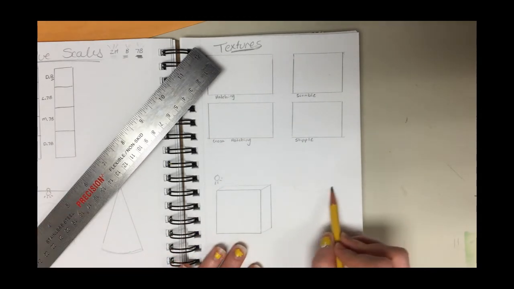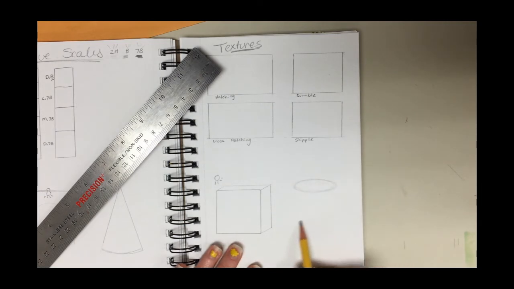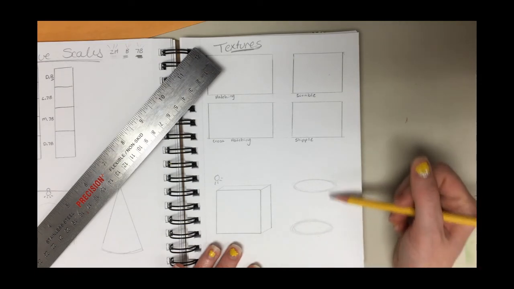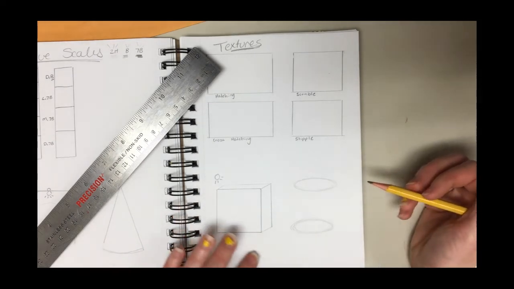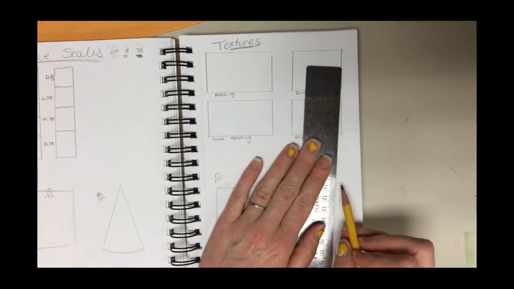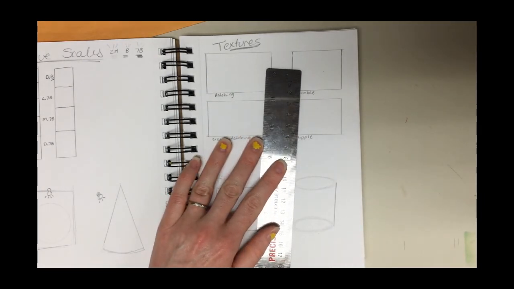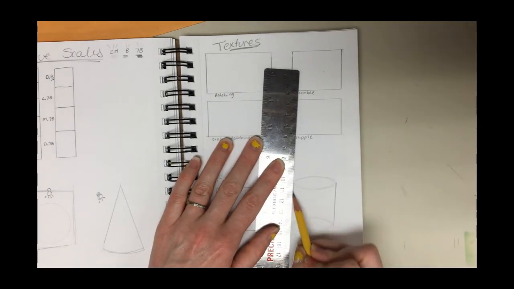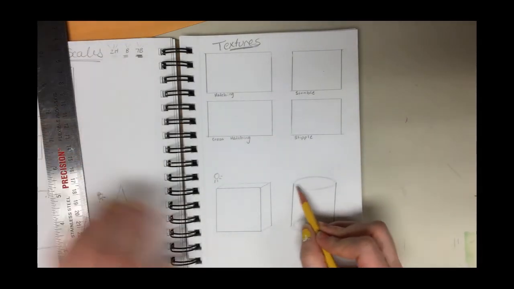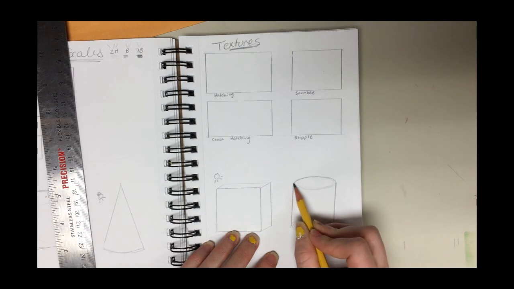If you make a cylinder, I start with my oval, and then I make a second oval below it, trying to match the 2 curves. You want to try and get identical ovals here. Straight line down from the edge of one oval to the other. Straight line down. And then you can define your oval.